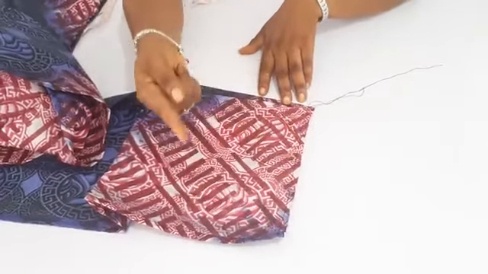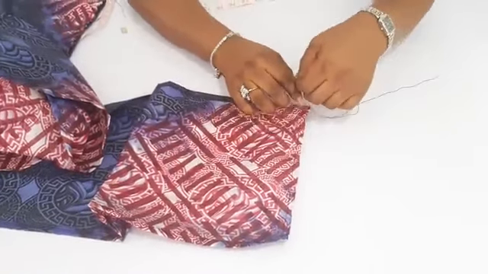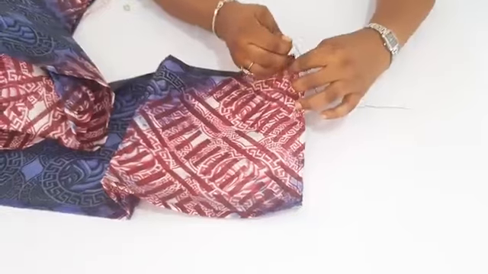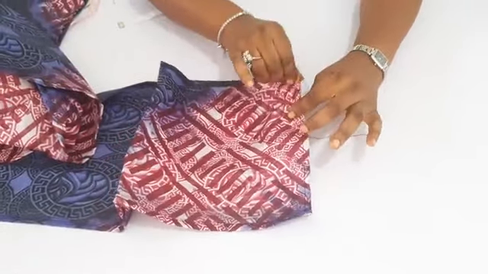So coming to the other side here, what I just did was to run a loose stitch, the way we gather the skirt, over this other side, because the little excess we have, I will just want to gather it up. So that was why I did that. Can you see? So when we get there, I'm going to explain that.